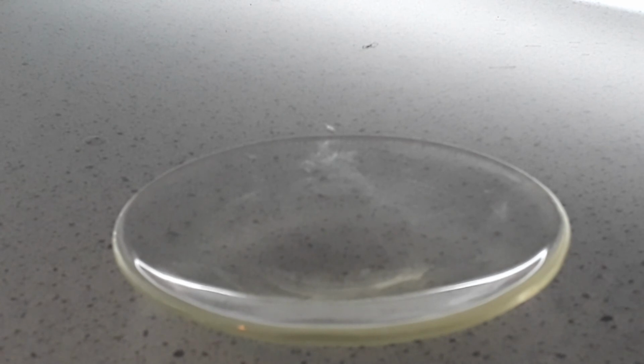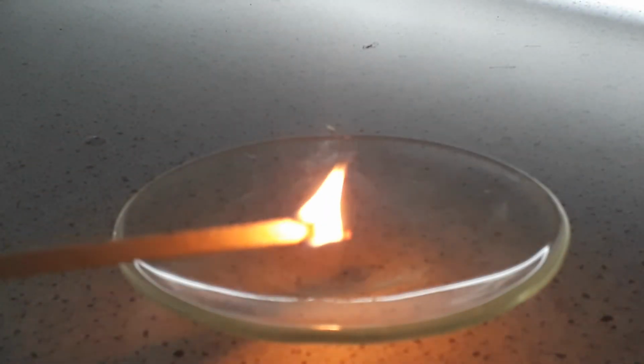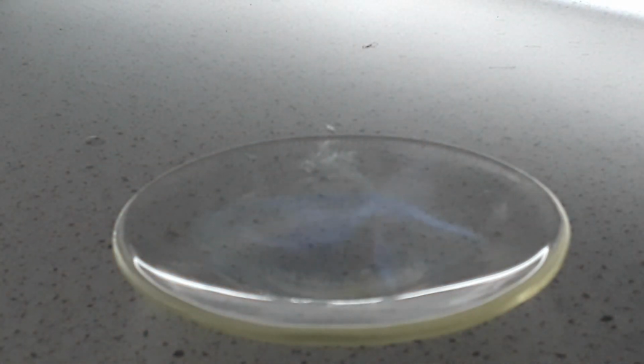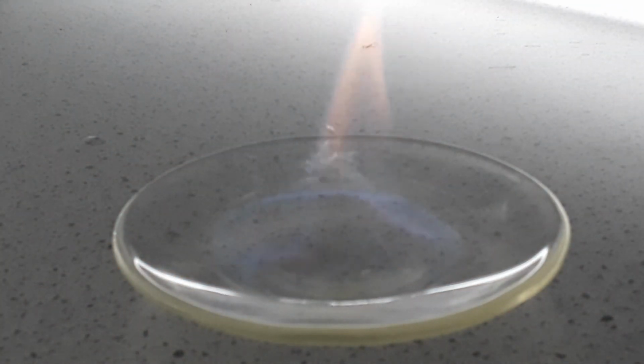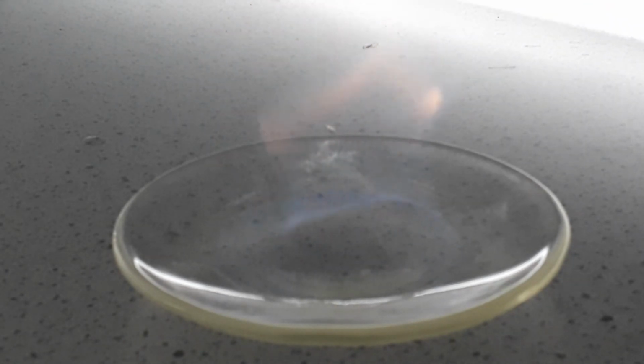I have poured the substance from the beaker into this watch glass, and as I touch it with the splint you can see that it burns, proving that it's not the water that we gained from the distillation but the ethanol.